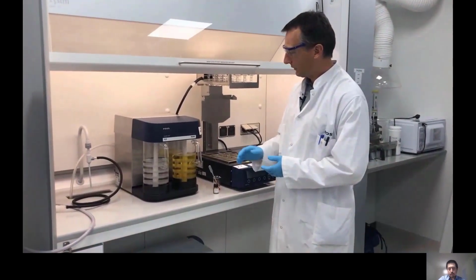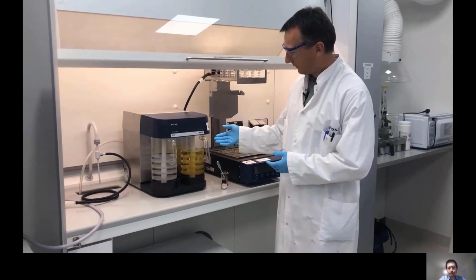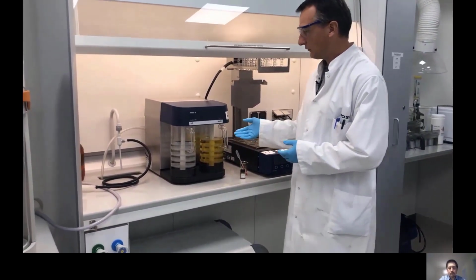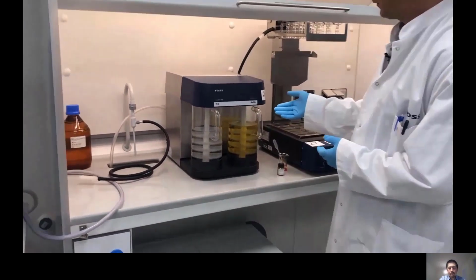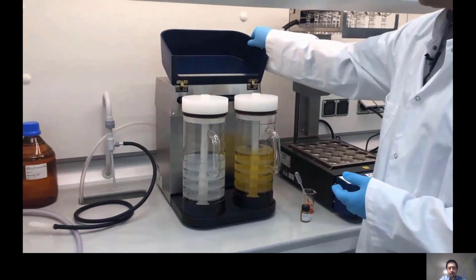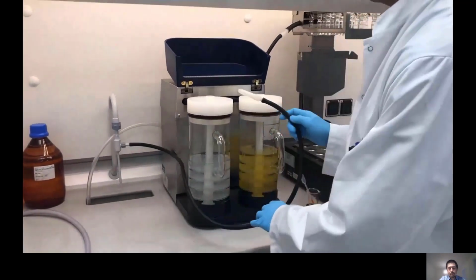So this is how it looks when the alkaline has become acidic and the indicator has changed to a yellow color. And now it's time for emptying the waste and exchanging the fluid. You can do this by using this water aspiration pump here.